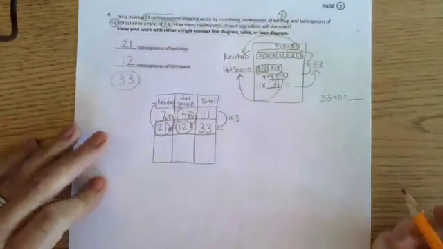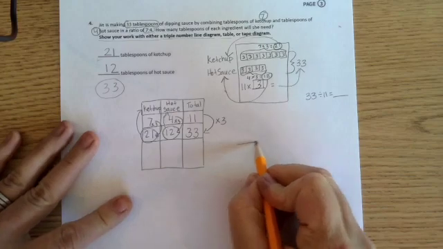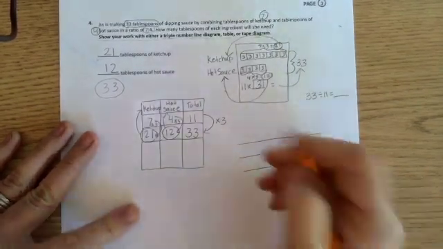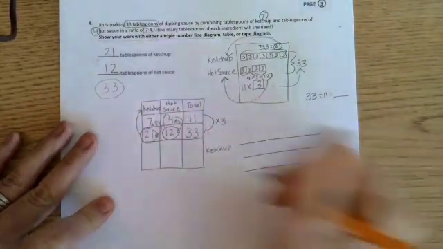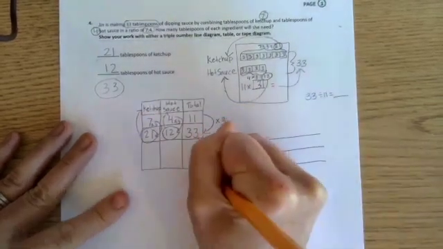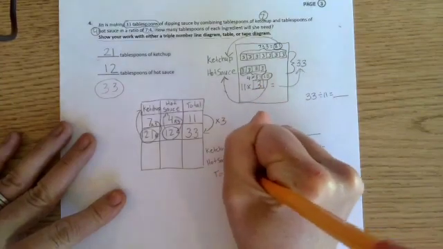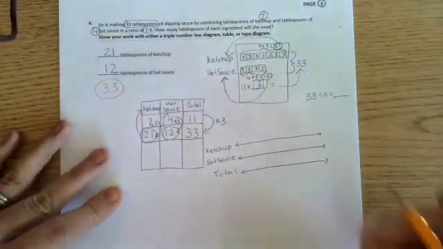All right, let's look at what this would look like on a triple number line. So it's triple because just like with the table, we need to represent the ketchup, hot sauce, and total. All right, I've got my 3 lines.